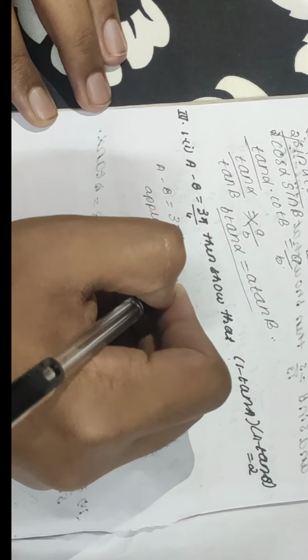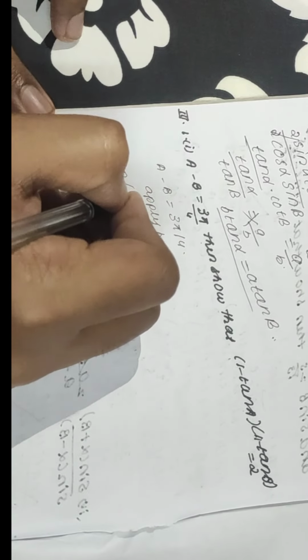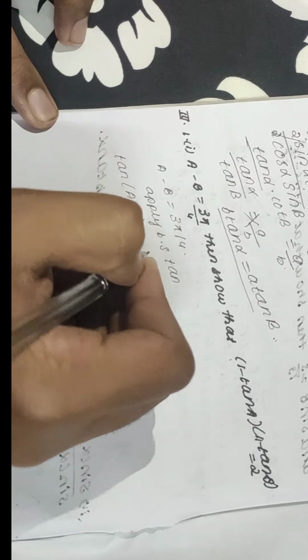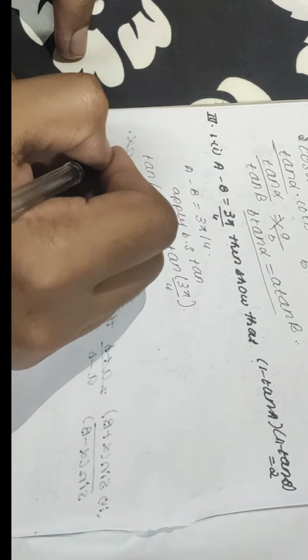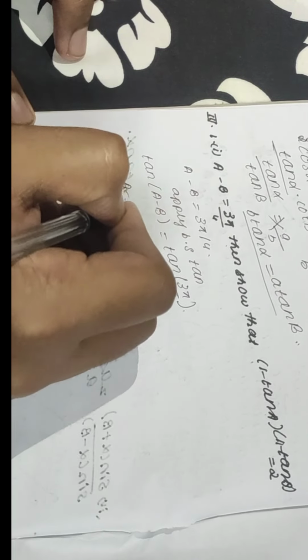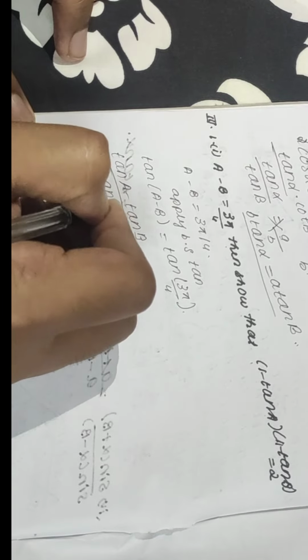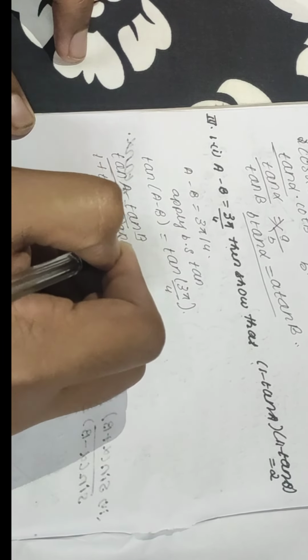Tan of a minus b is equal to tan of 3 pi by 4. Expand this: tan a minus tan b by 1 plus tan a into tan b.